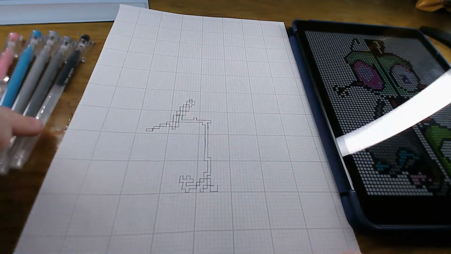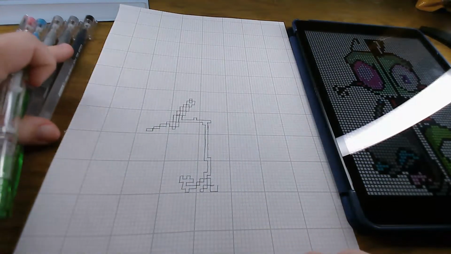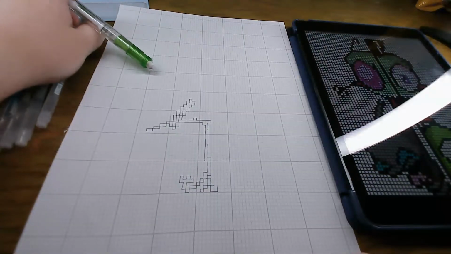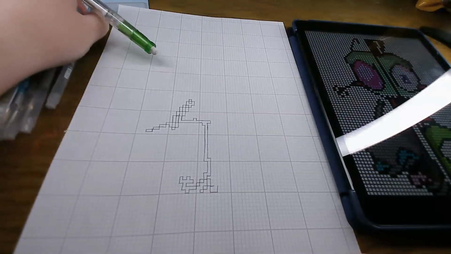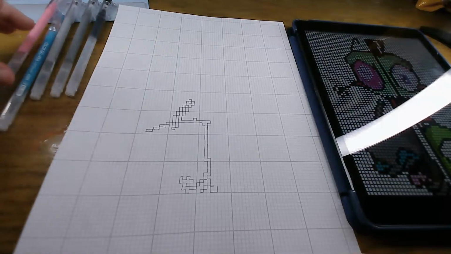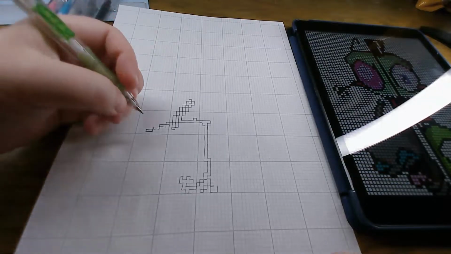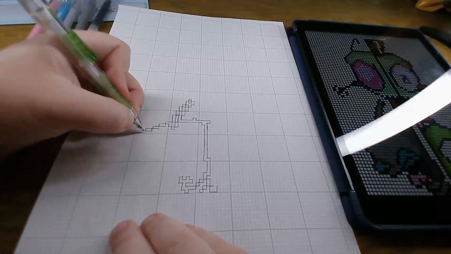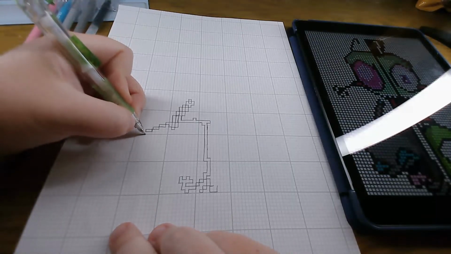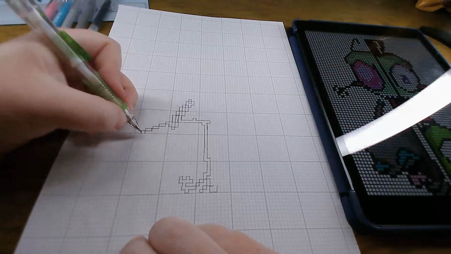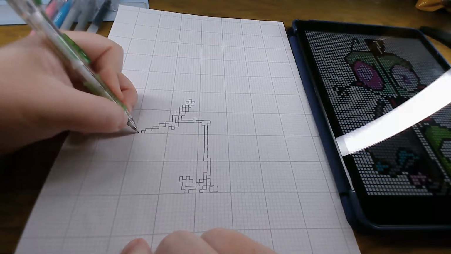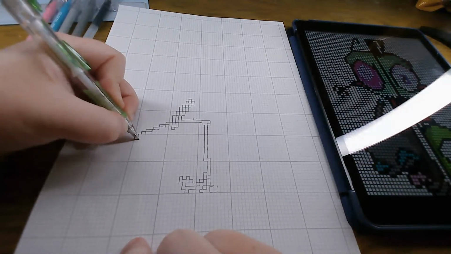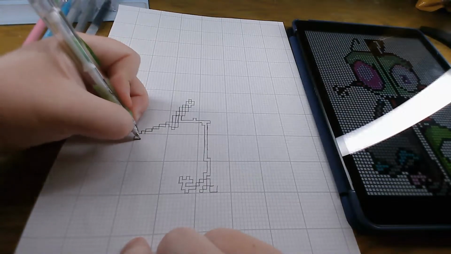Let's get these pens up out of the way. These are all my colors that I need to color him in after, but they're blocking my hand. Left-handed people issues, you know? We need to do that. 1 here, 1 here, and then over 2, up.